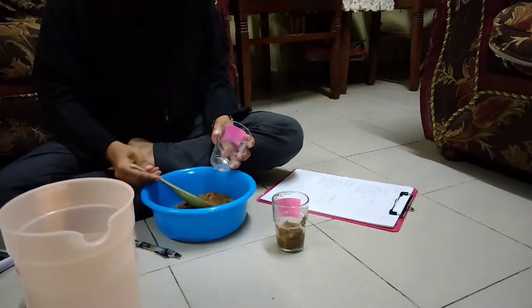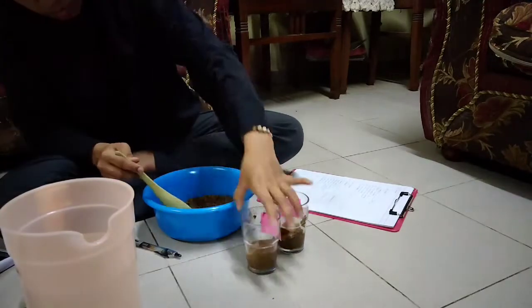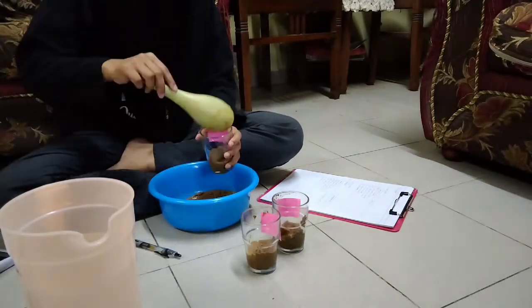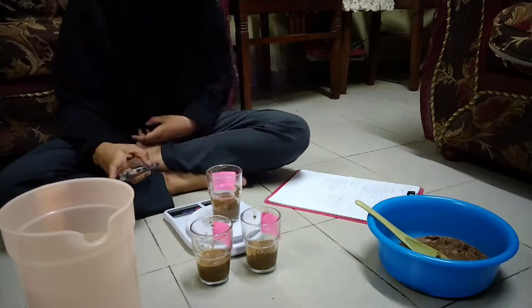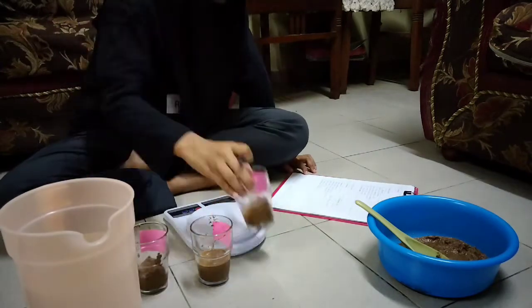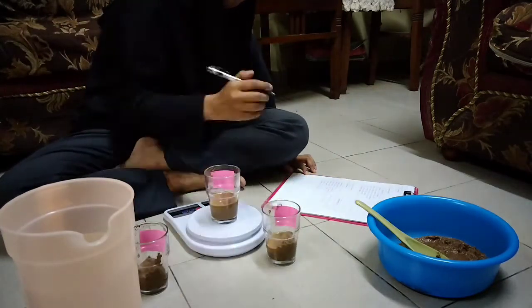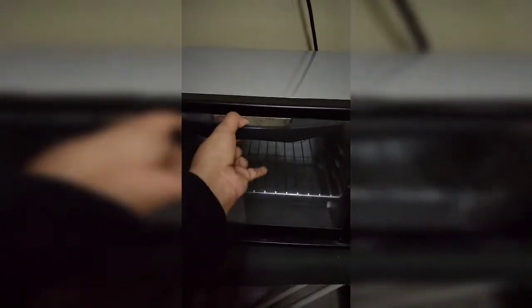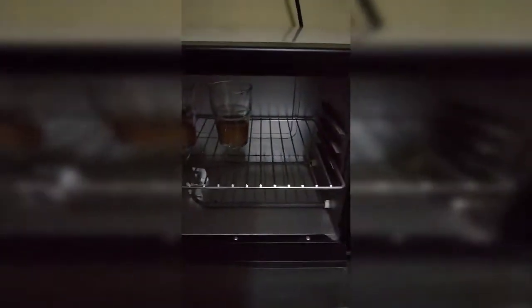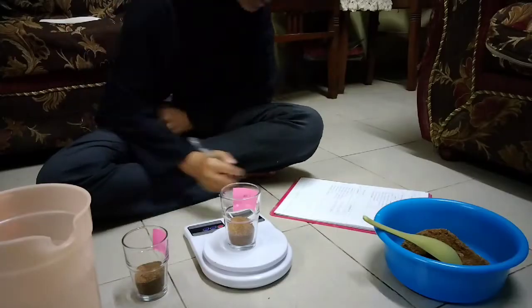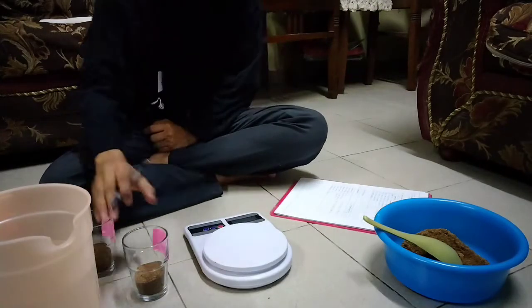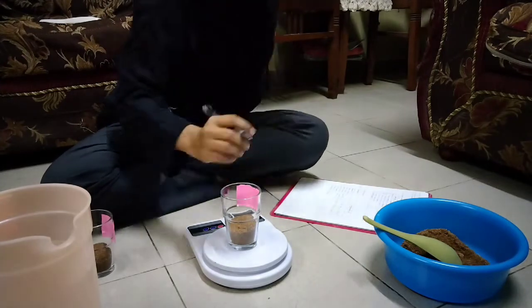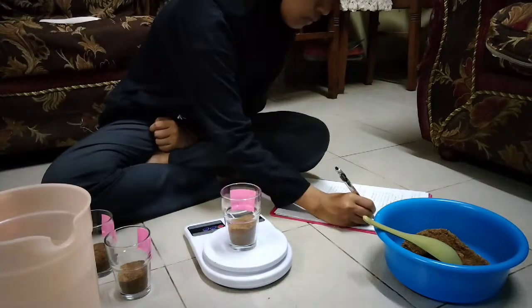Then we put the soil into the container, about 50 grams for each. And then record the mass for M2. Next, we put the soil in the oven at 118 degrees for 20 minutes. Then we take the soil from the oven and weigh and record the data in the table.